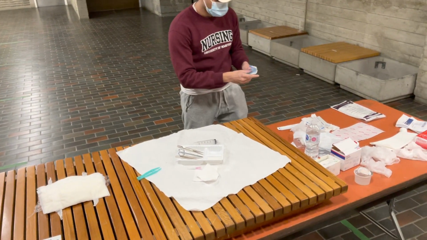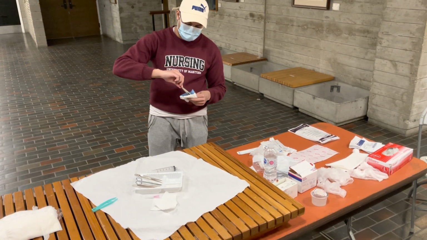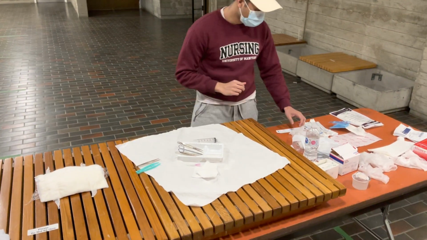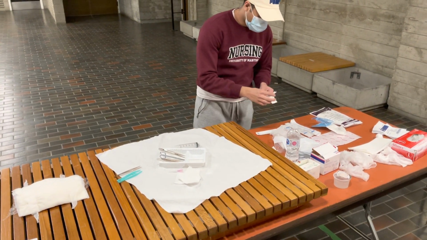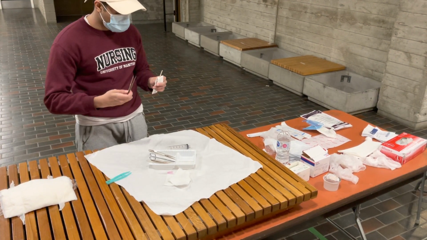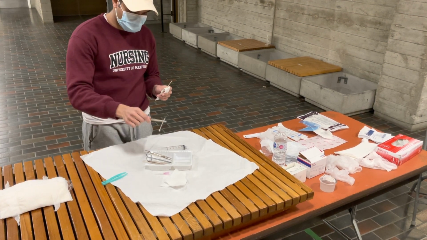We're just going to grab our extra forceps just in case we need it. And we're just going to add in a few contact applicators as well, just to measure glue and for packing.